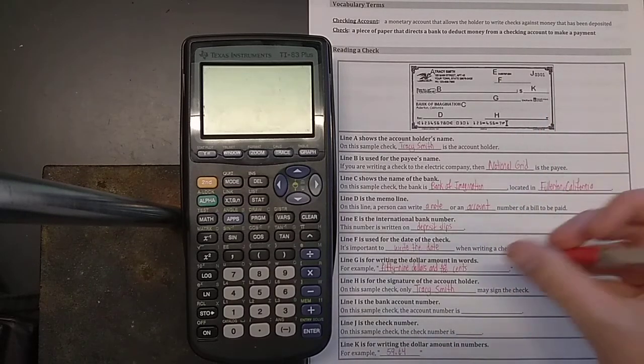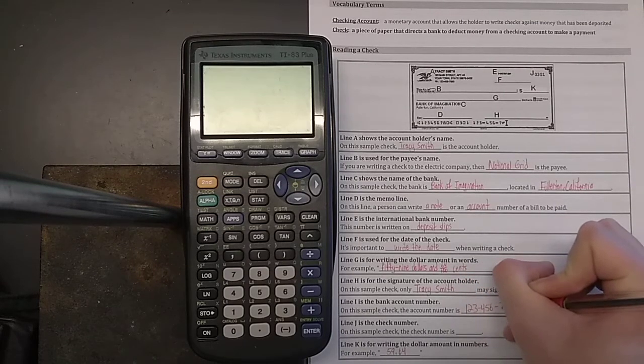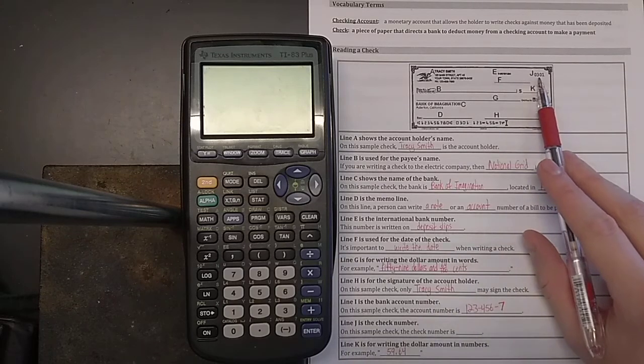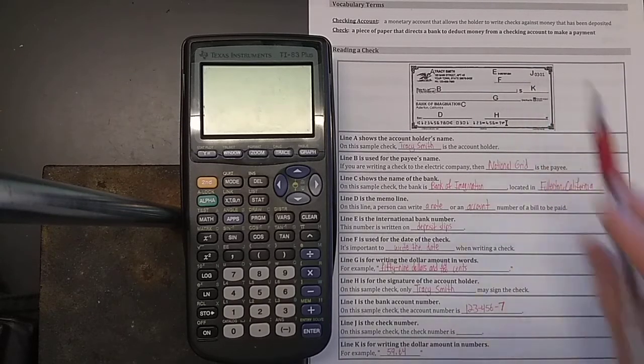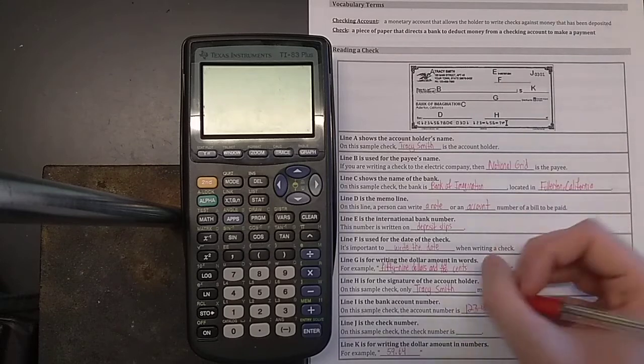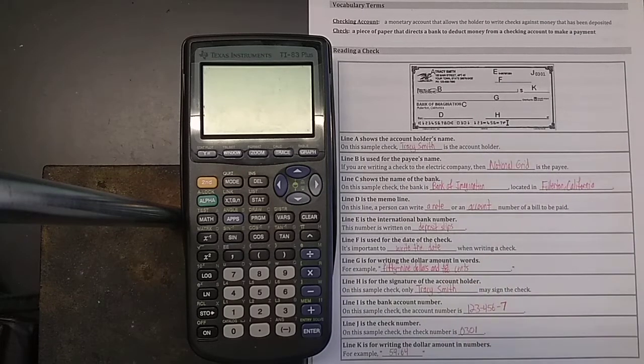Line I is for the bank account number. In this case, the bank account is 123-456-7. Line J is for the check number. We discussed this in the last video. Check numbers often pop up if you're making a deposit. They want to know what check number is being deposited. In this case, it's 0301. And again, line K, we already wrote that down, $59.64.